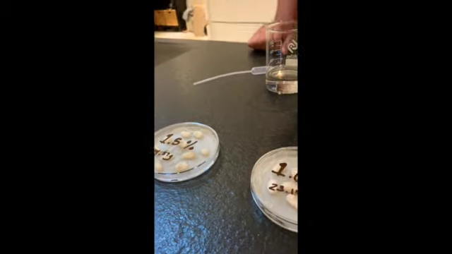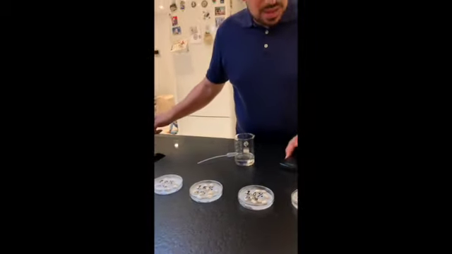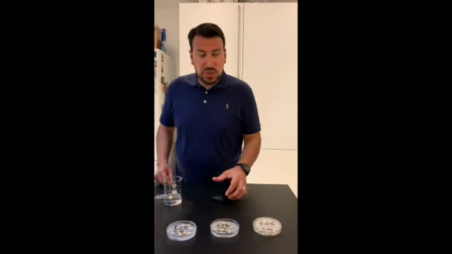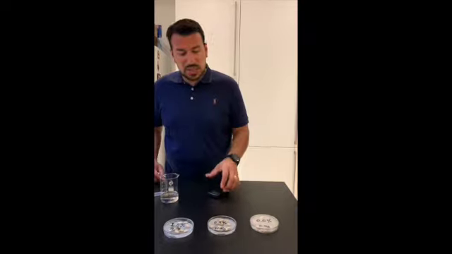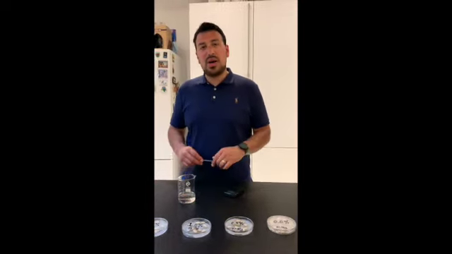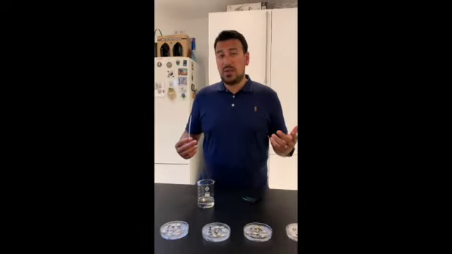In the interest of time, I have gone ahead and already weighed the Petri dishes after the 24 hours. It looks like they've all lost a little bit of mass. So now we're just going to fill them up and give it another 24 hours and check in.